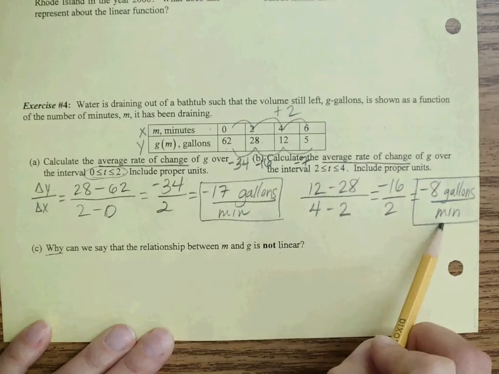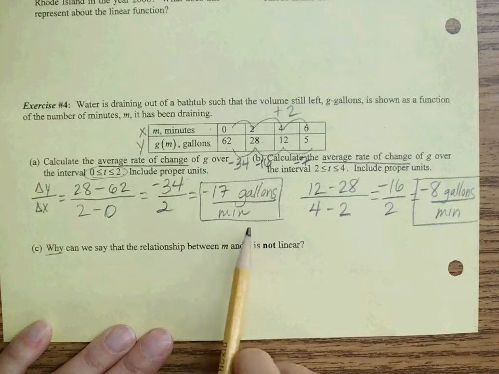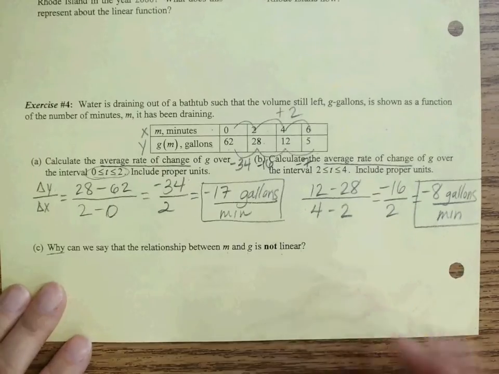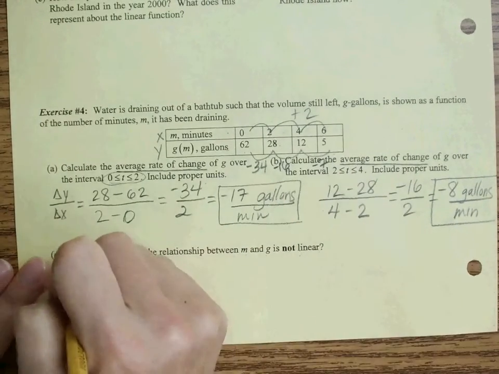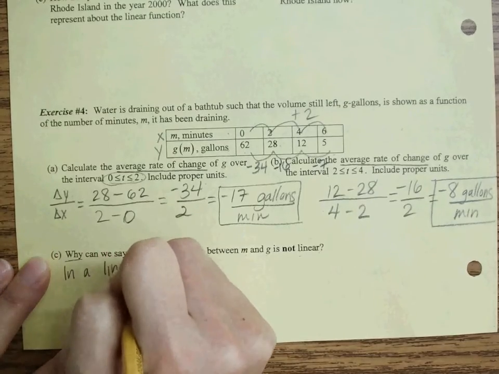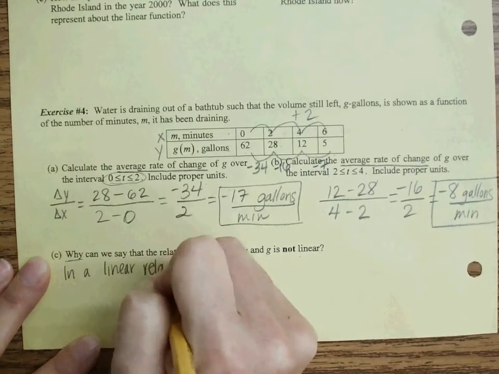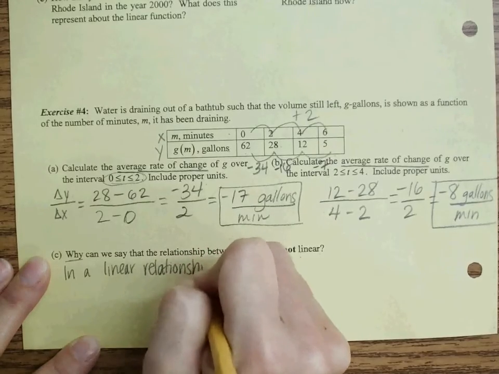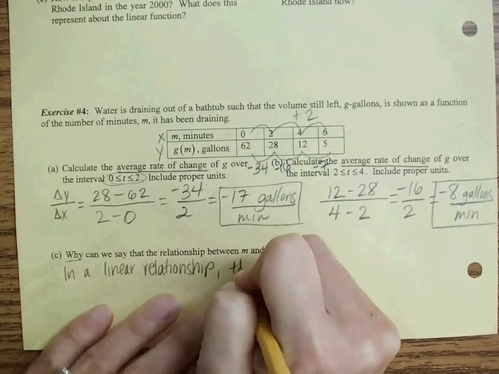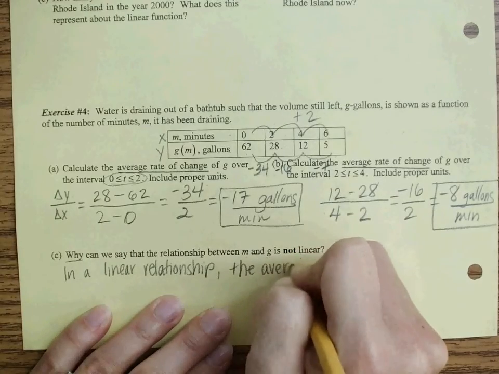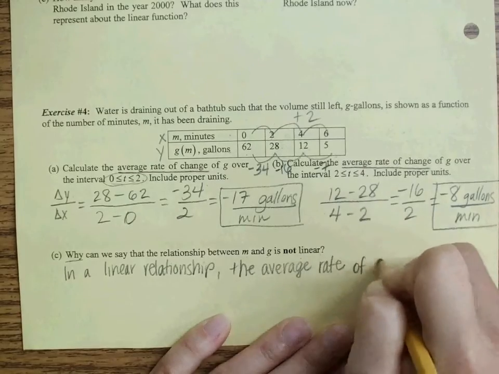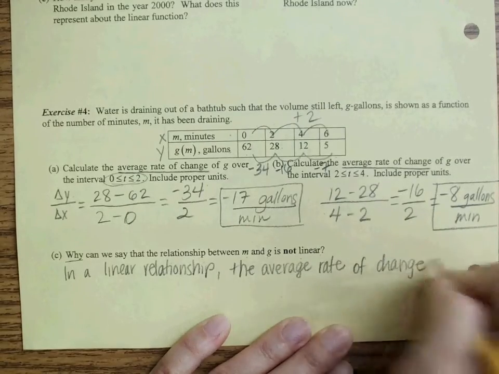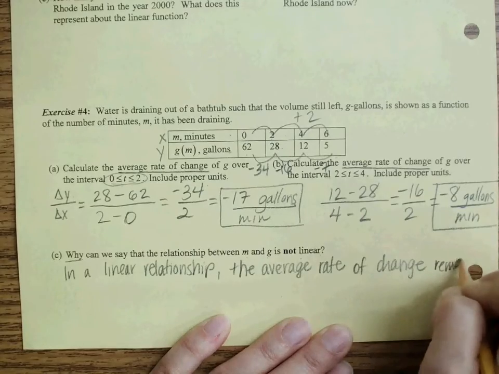Another way is to compare the two slopes. Do you see how the two slopes are also different? So our rates of change are also different. Let's write down what it means to be linear. In a linear relationship, the average rate of change remains constant.